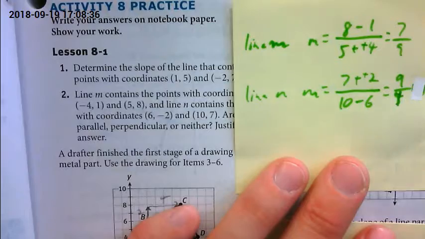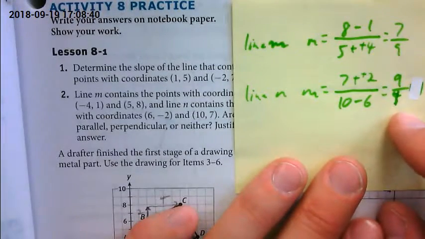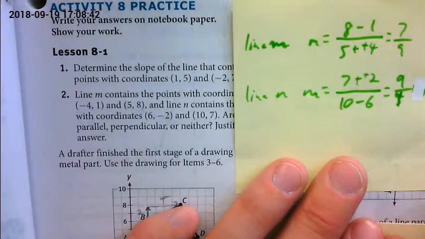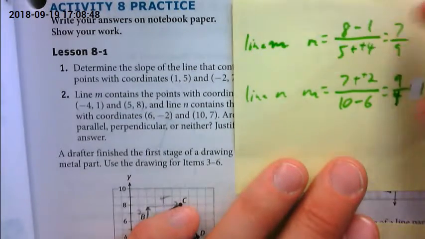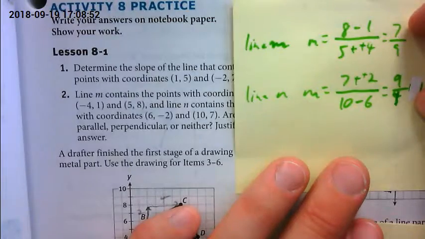9 over 4, you can't reduce that. But now, are those the same? No, so they're not parallel. Are those opposite reciprocals? No, so they're not perpendicular. So again, since they're not the same, they're not parallel. Since they're not opposite reciprocals, they're not perpendicular. So this one would be neither.